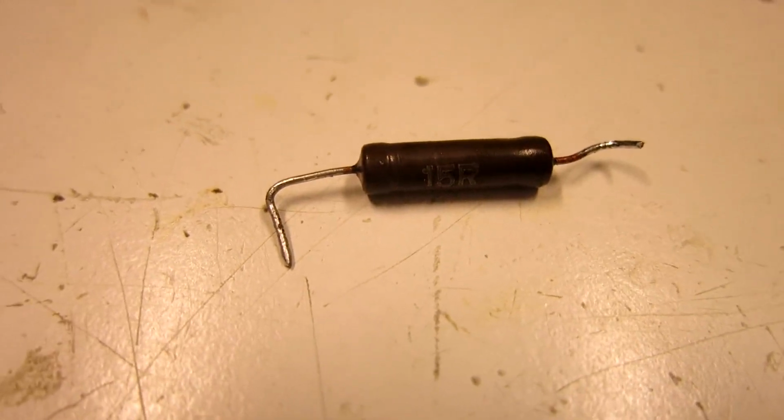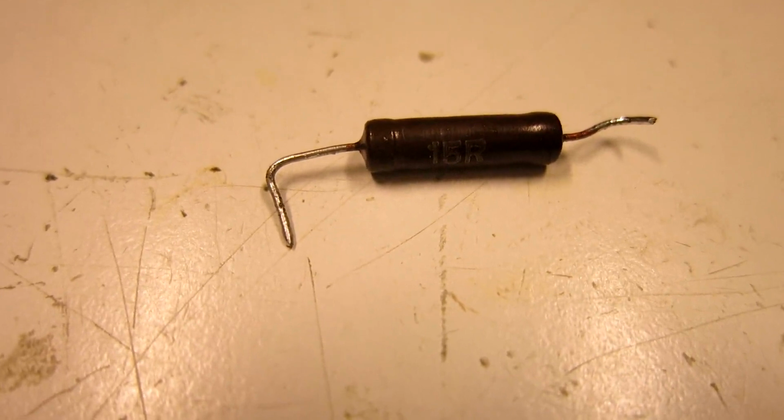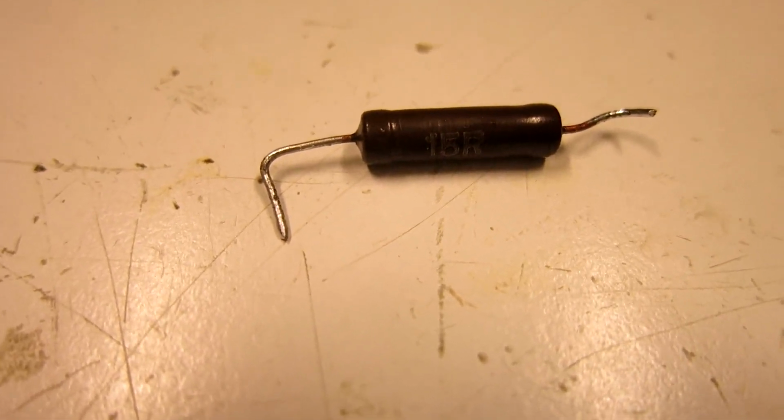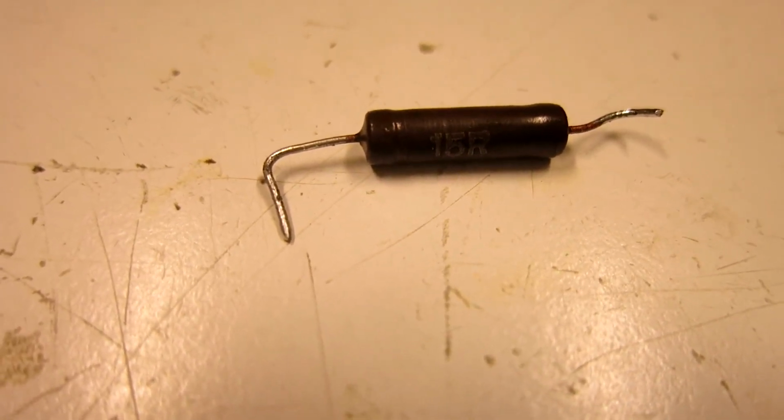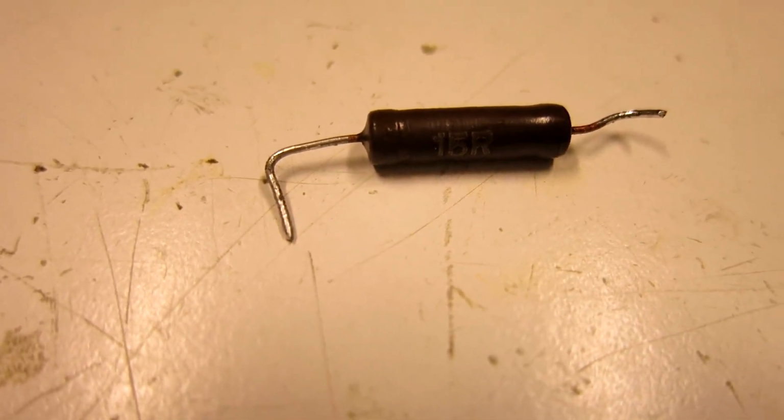This is the resistor I was using. 15 ohms, 4 watts, wire wound. There could be some contact resistance that is noisy between the wire and the leads.